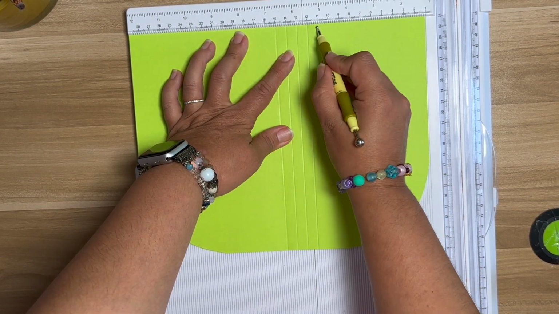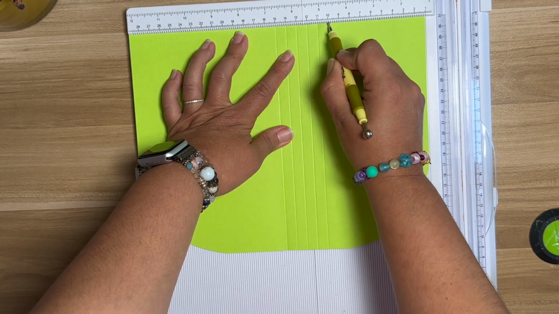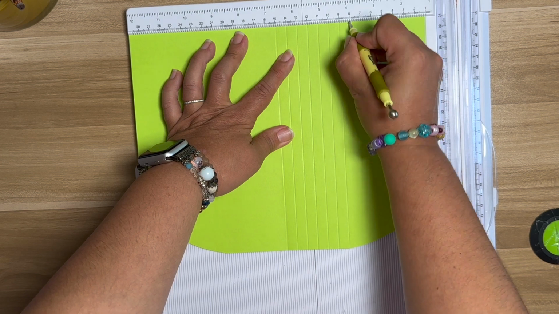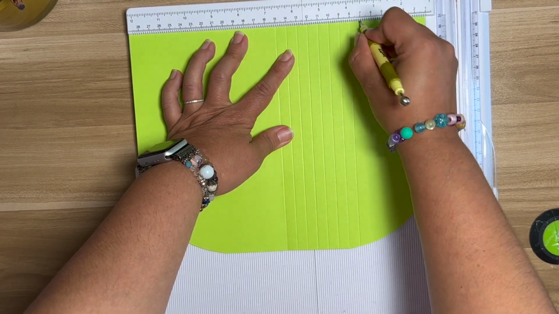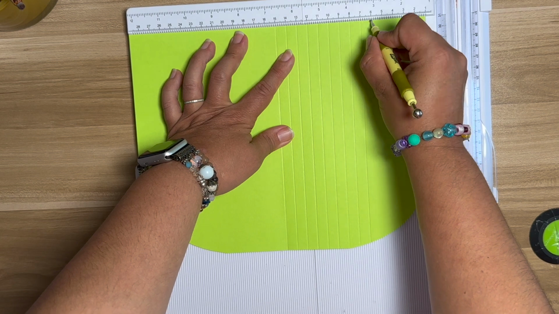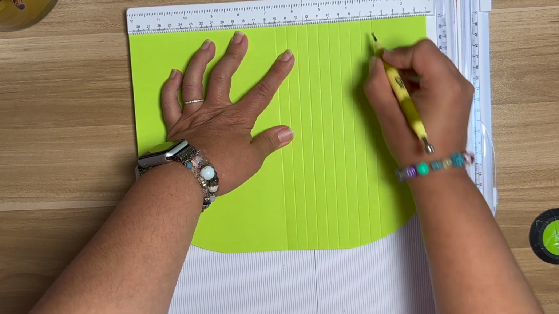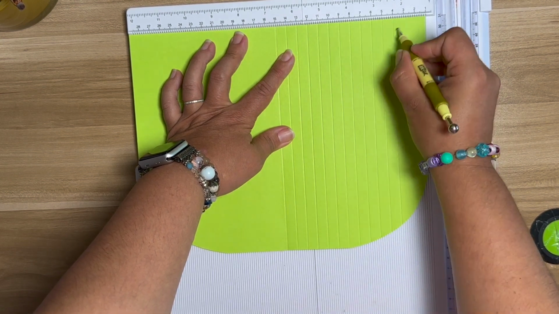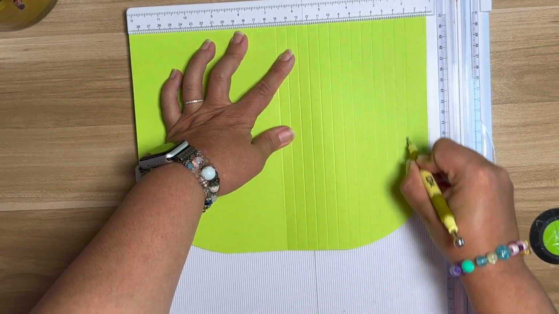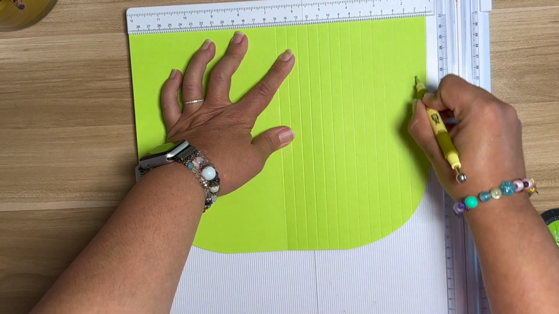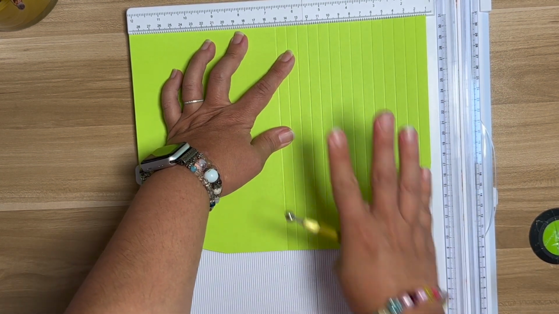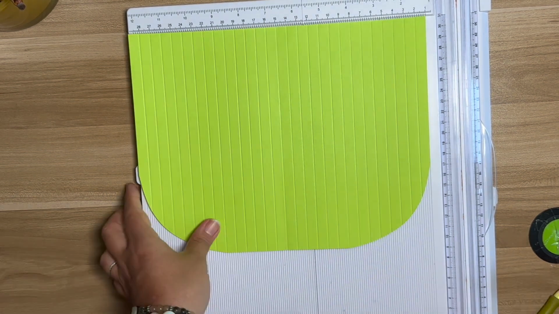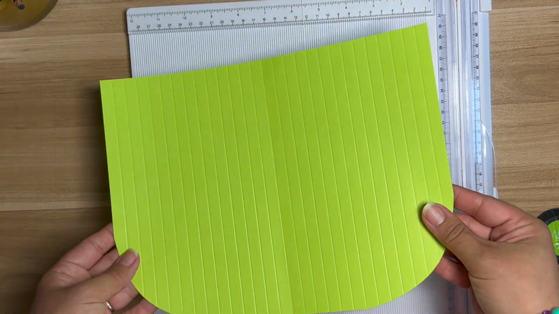For this one as well, depending on your spacing of the lines, if you want to make them wider or closer together, this one I am doing a little bit closer together. I don't know why, but I find scoring so relaxing. So I already did this half. Let me go ahead and finish the other half. Okay, so they're all scored.